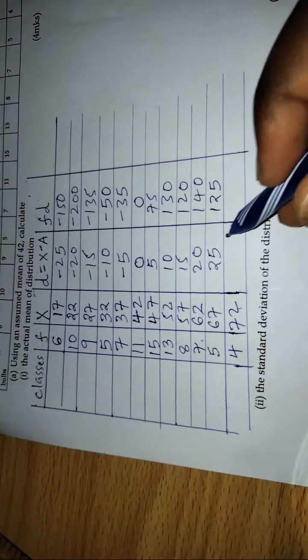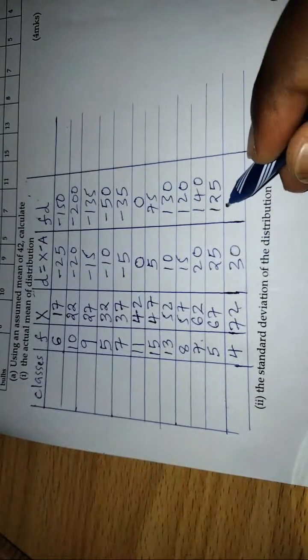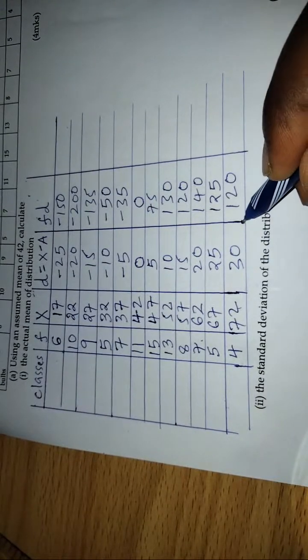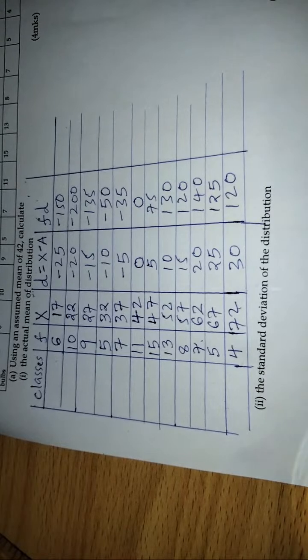125. Then we will have 72 minus 42, giving us 30 by 4, 120. So now we can get the summation of fd.